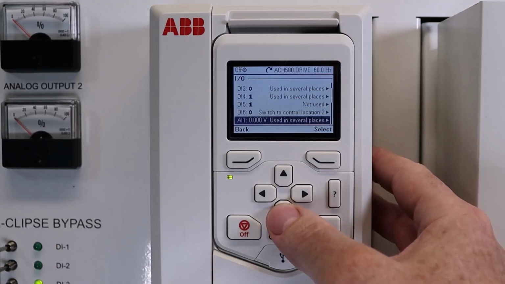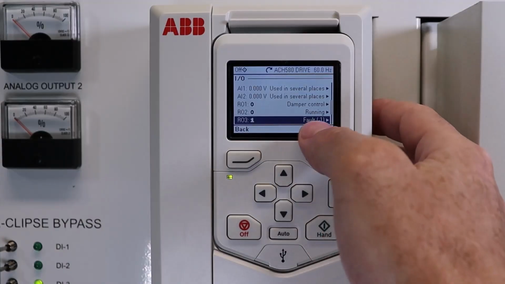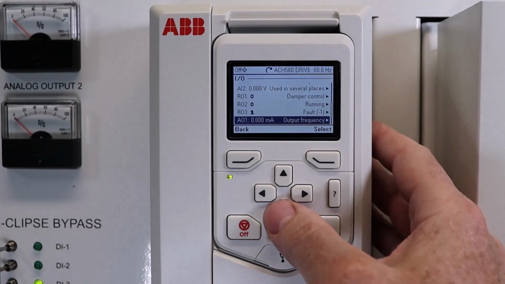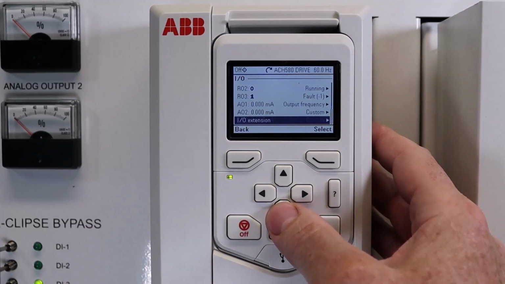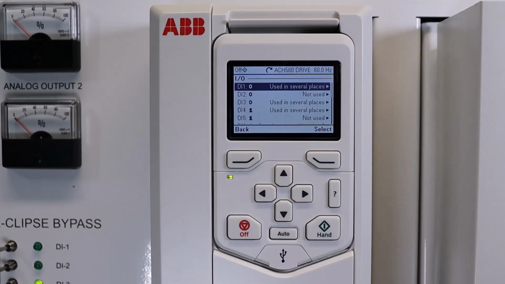DI 6, we have AI 1 showing 0 volts, AI 2 showing 0 volts, and the relay out 1, 2, and 3. Relay out fault not is high because at the current moment the drive is not faulted. You can go down. There's your analog outputs, 1 and 2, and an I/O extension card if you have one. So let's get back to the digital inputs and look at what we can do with this.